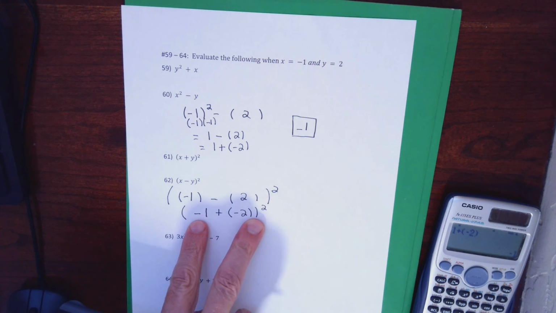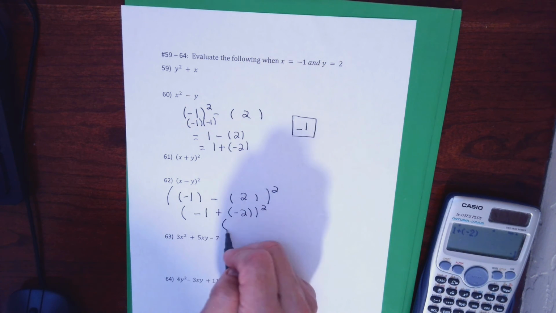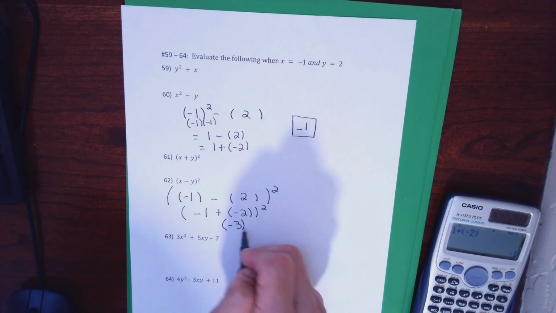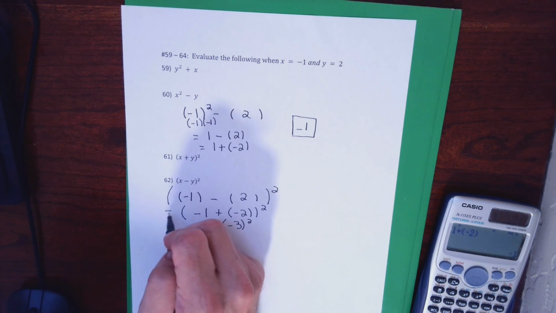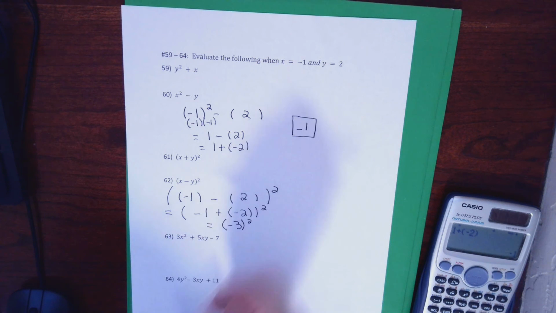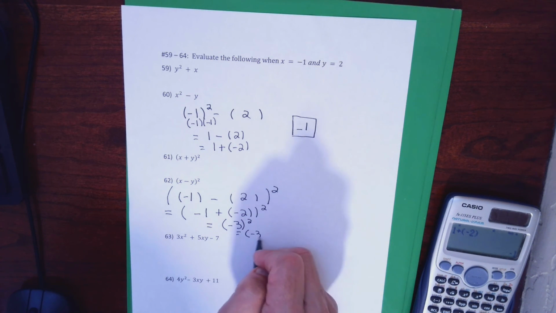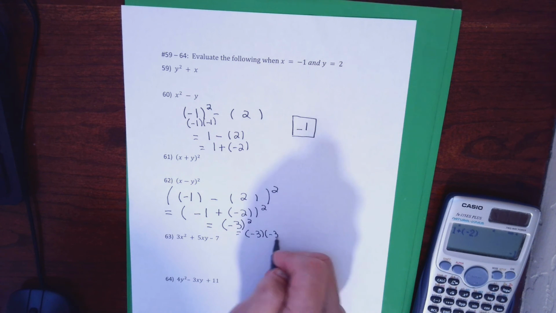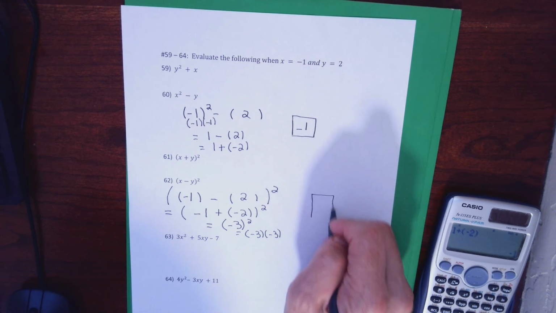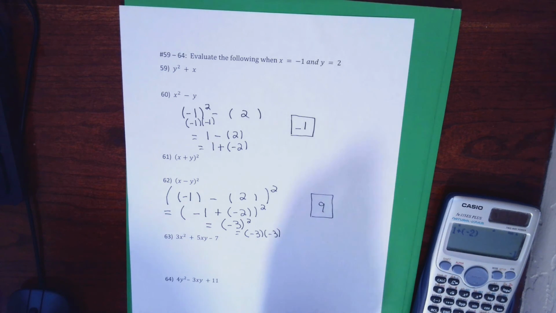Now inside the parentheses, which I need to do before the exponent, I'm adding two numbers. They're both negative, so I'm going to add them and keep them negative. That's going to give me negative 3 squared. Should write equal signs because what I'm writing is equal to the line above it. Negative 3 squared is negative 3 times negative 3. And my answer to 62 should be positive 9.